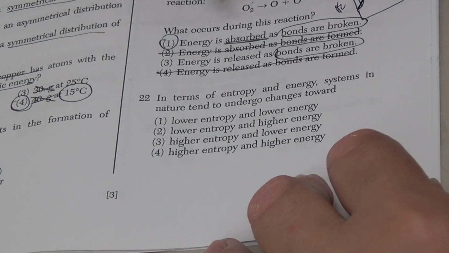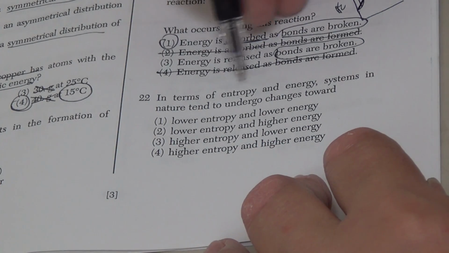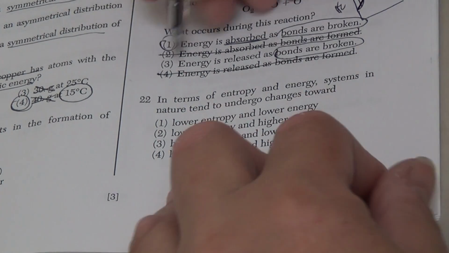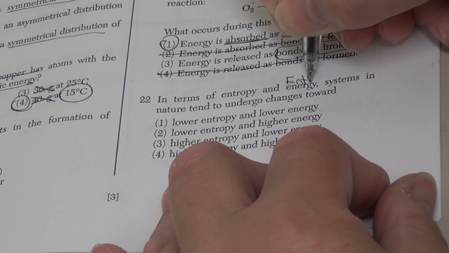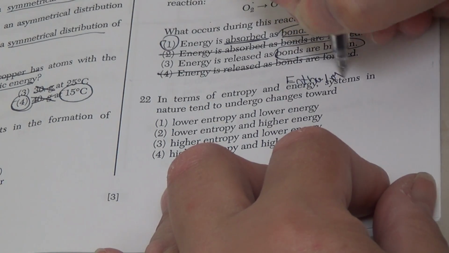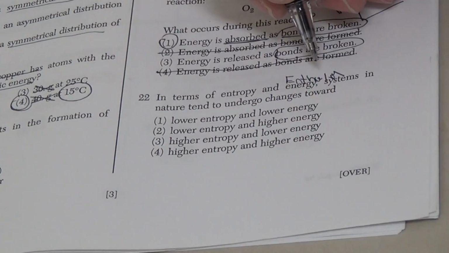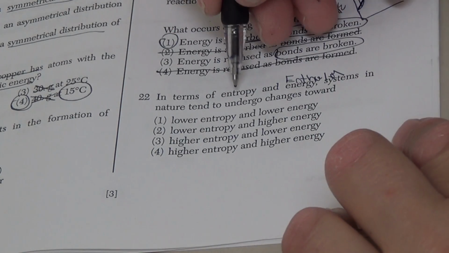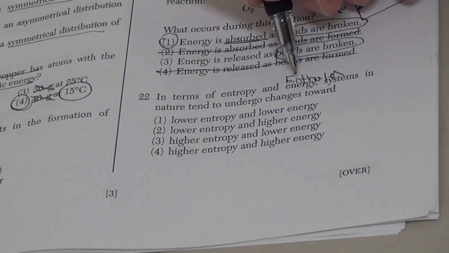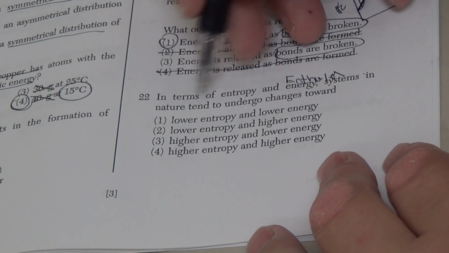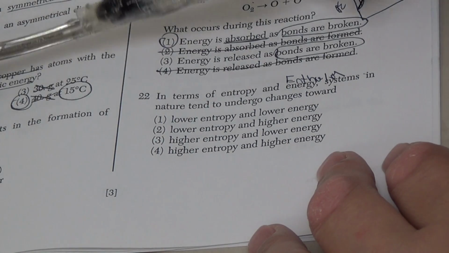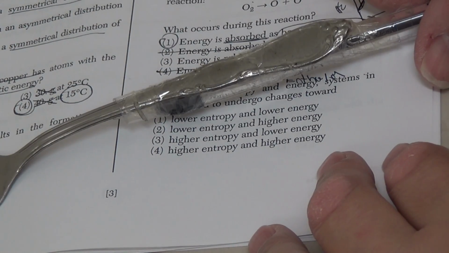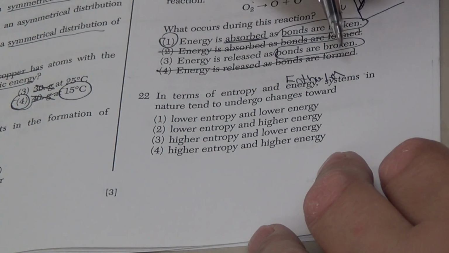Question 22. In terms of entropy and energy, energy, by the way, can also be called enthalpy. Forgive me, I'm writing on an angle here because of the way the camcorder is sitting, but in terms of entropy and energy, potential energy, systems in nature tend to undergo changes towards. Well, here's a nifty little fact. Nature is lazy and messy.